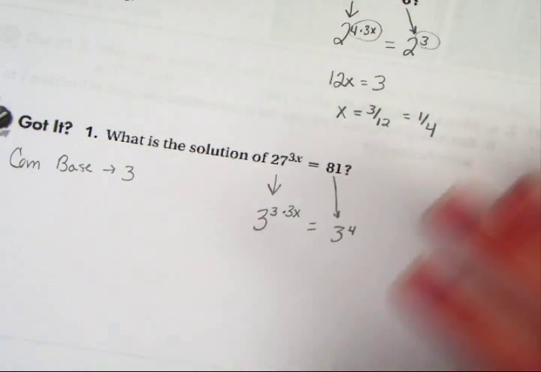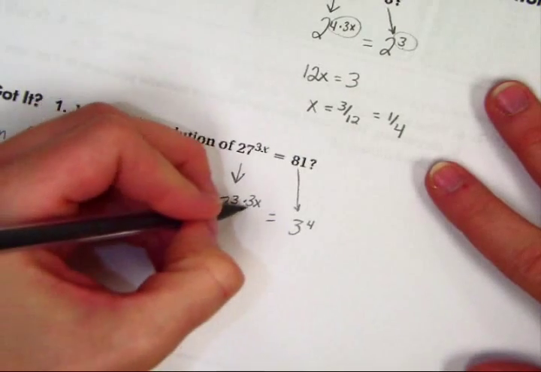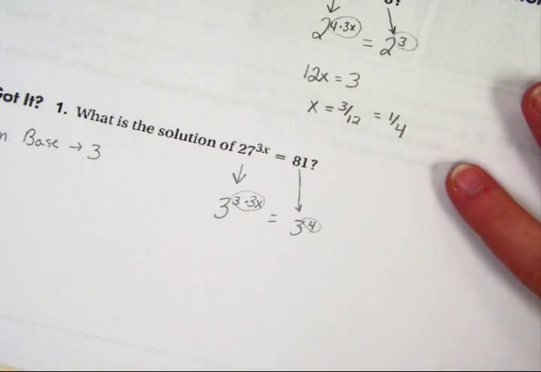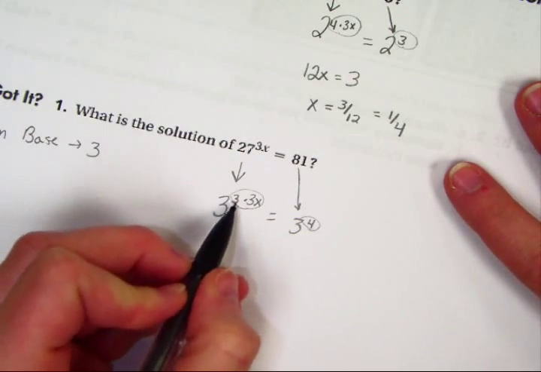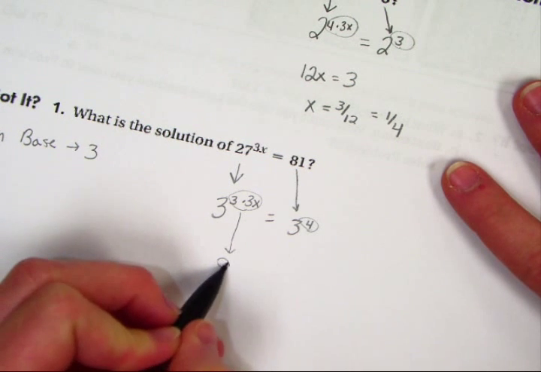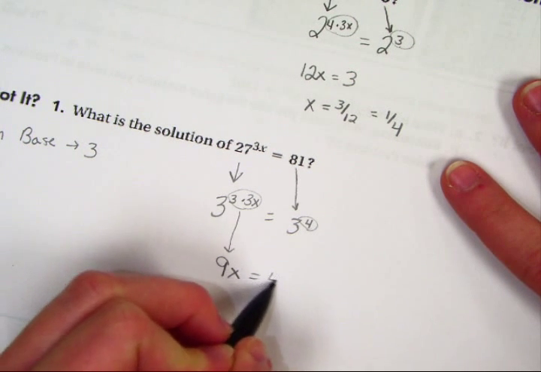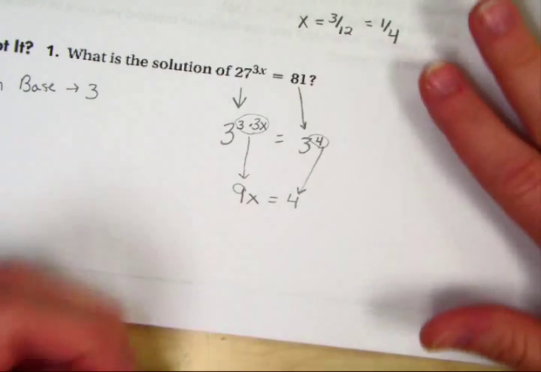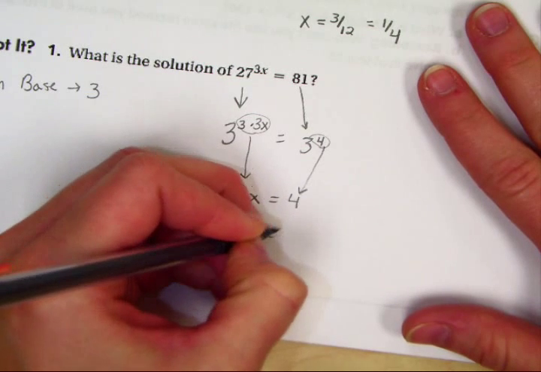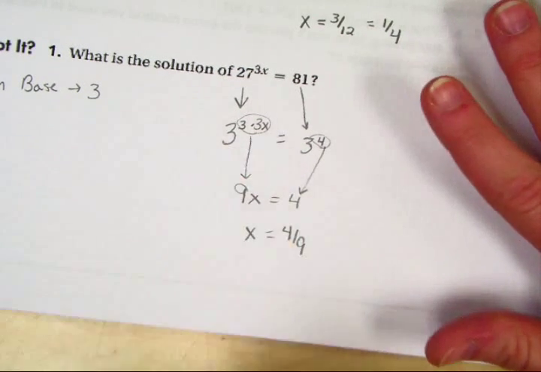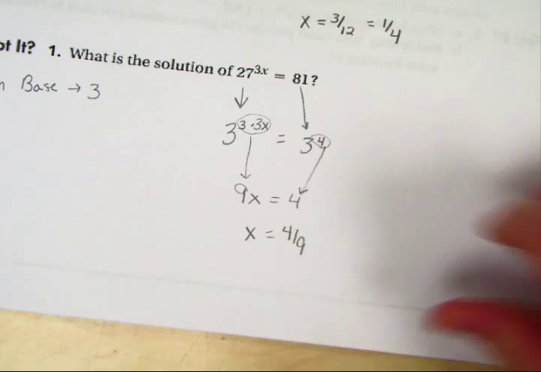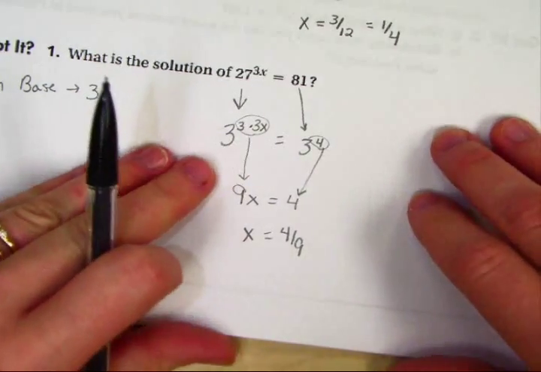These are just some things you're probably going to have to memorize. So we take our exponents, we set them equal. 3 times 3 is 9x, and we're going to set that equal to 4. I'm drawing arrows in case you're wondering where things are coming from. Divide by 9, x is 4 over 9. If you want to try plugging it back in, you can see that that is the solution.